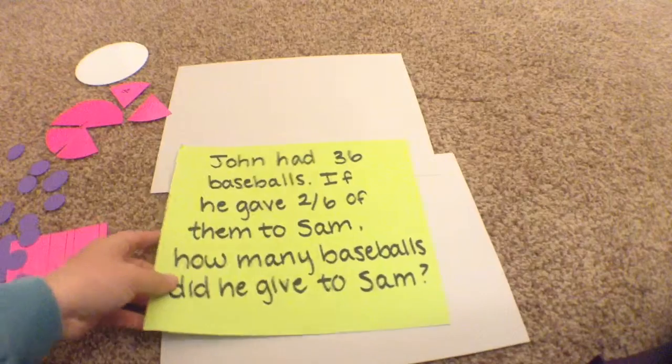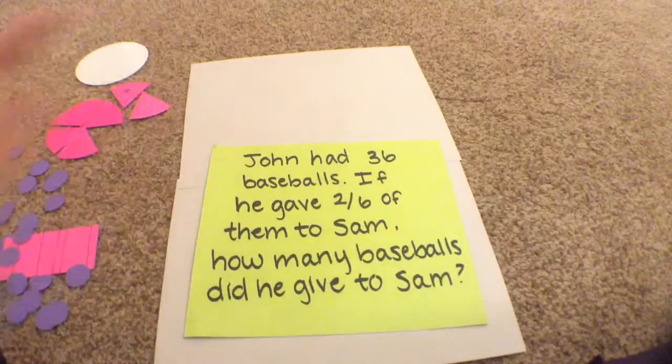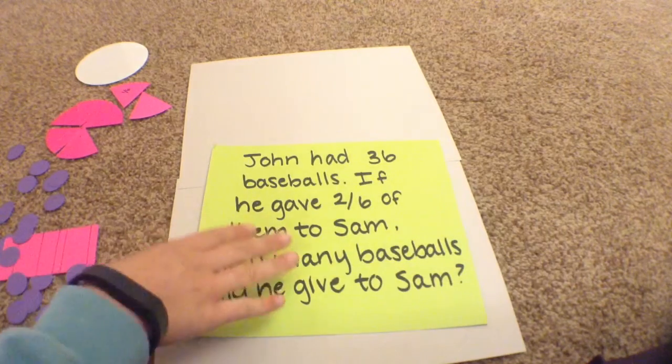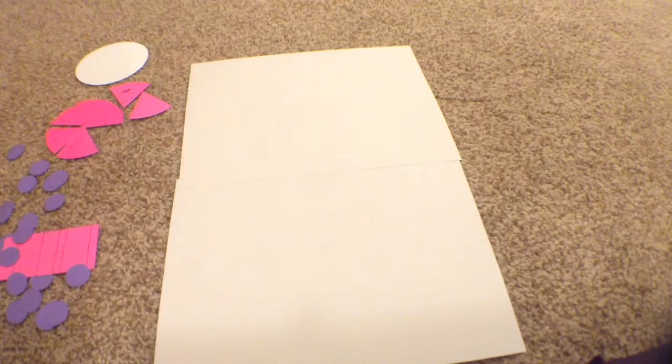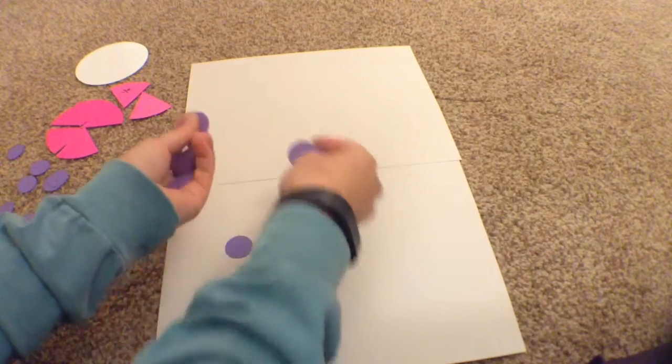Okay, we're going to be using the set model first. John had 36 baseballs. If he gave 2/6 of them to Sam, how many baseballs did he give to Sam? So I'm going to use my counters here to represent 36 baseballs.